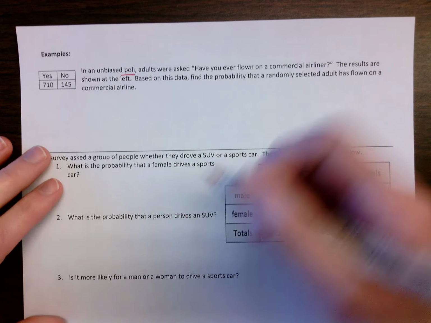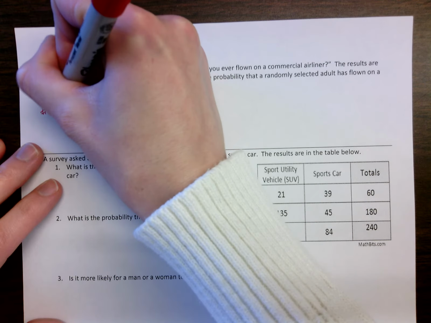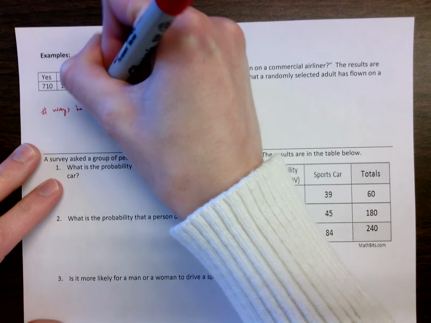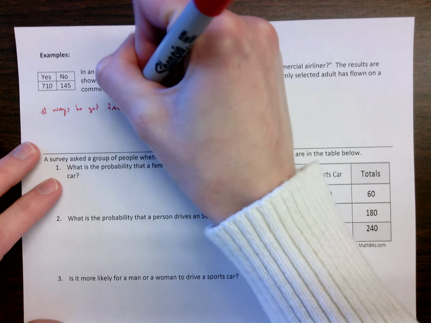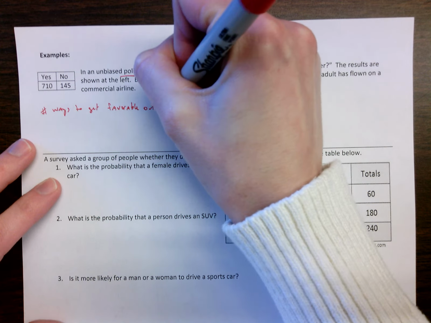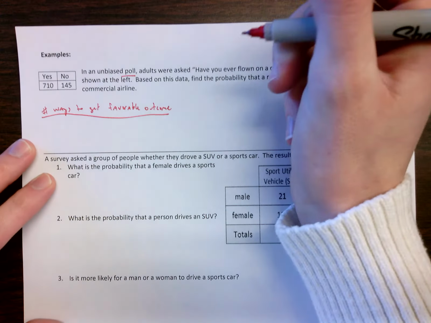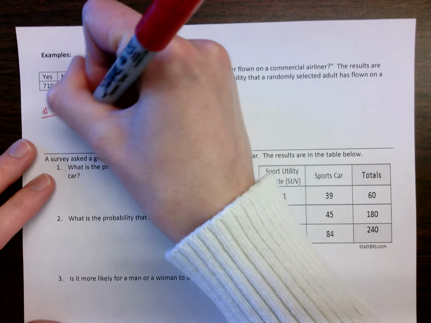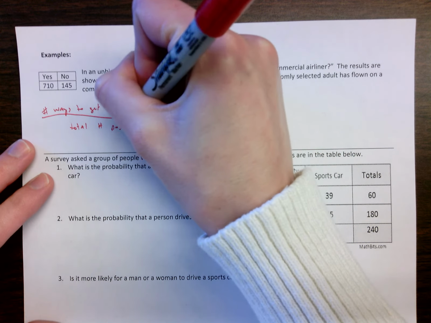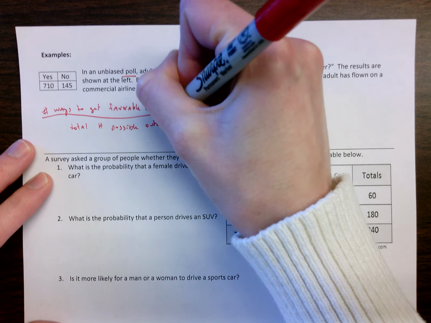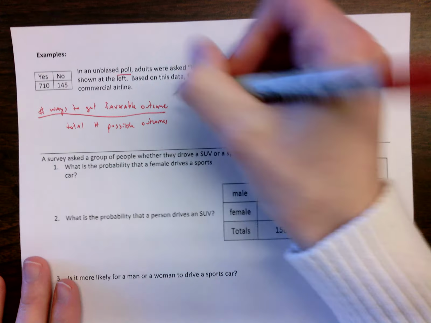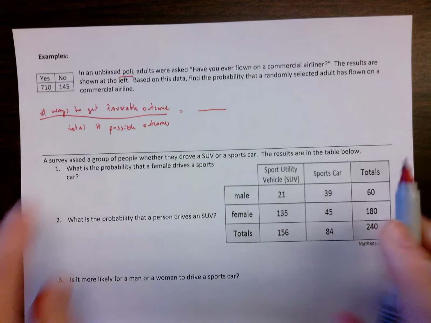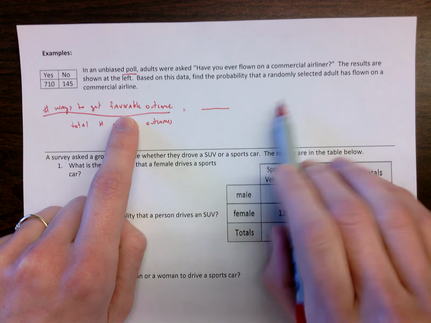The way that we calculate probability is we look at the number of ways to get a favorable outcome, aka get what you want, and you divide that by the total number of possible outcomes, or your sample space. It's the number of ways to get the thing you're looking for divided by the total possible things that could happen.